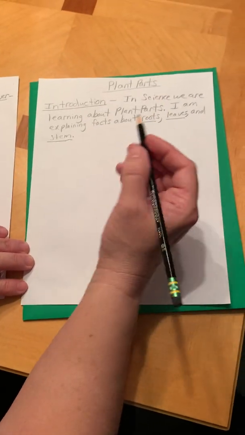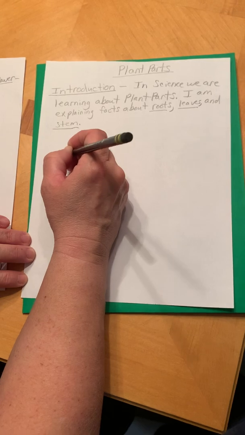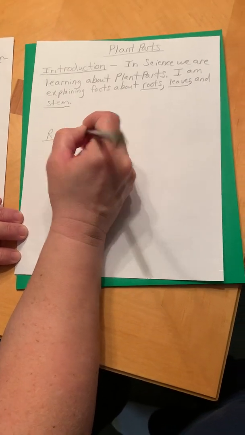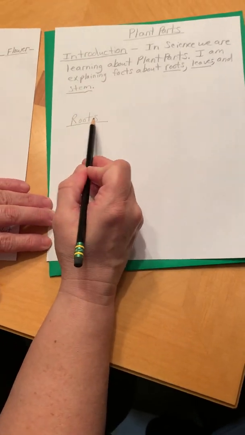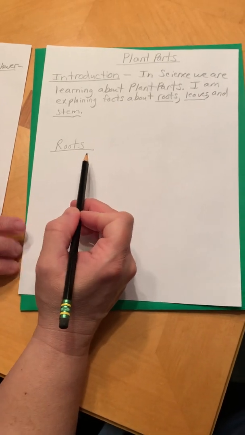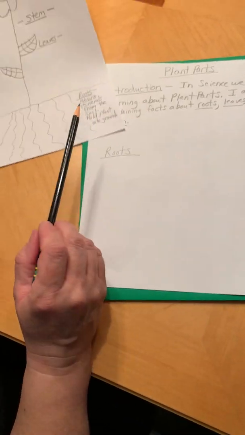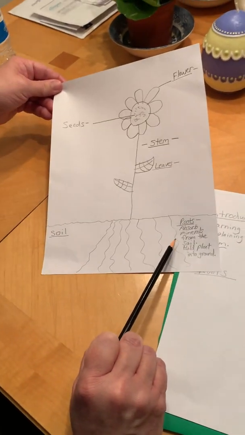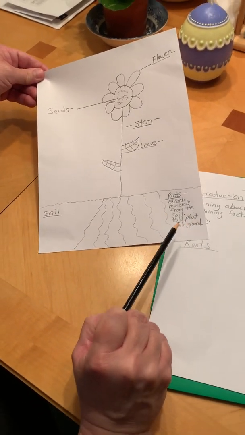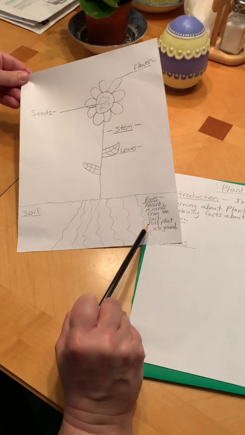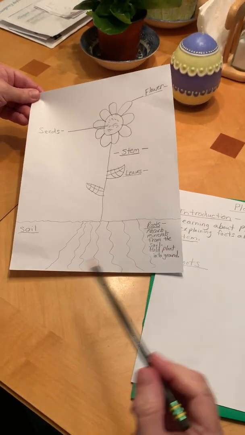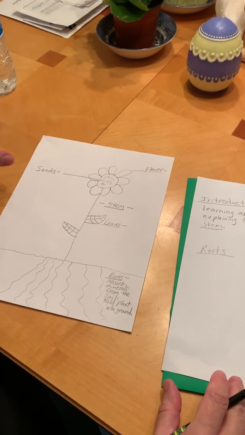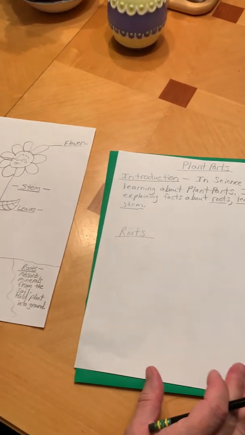Okay, so the next paragraph will be all about roots. You could do a heading if you want and call it roots. And then you would explain, I learned that the roots absorb minerals from the soil. And I learned that the roots hold the plant into the ground so that it cannot fall over or be damaged.